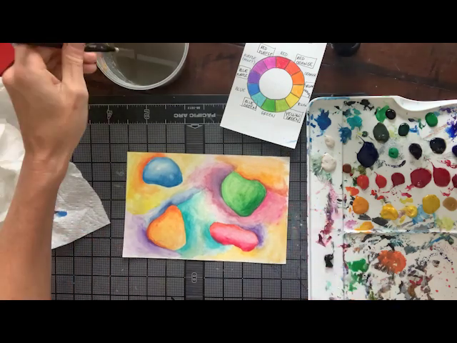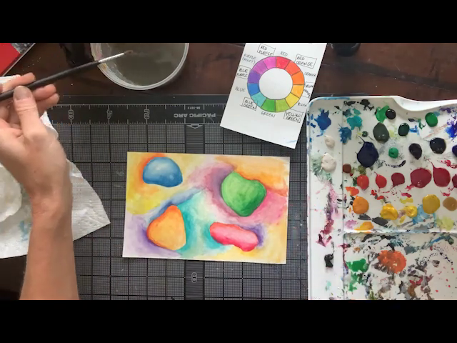And there you go, just, you know, quick little abstract.